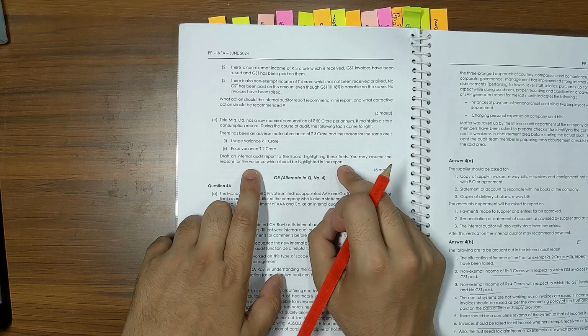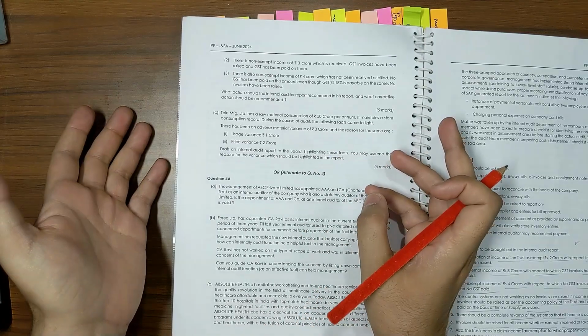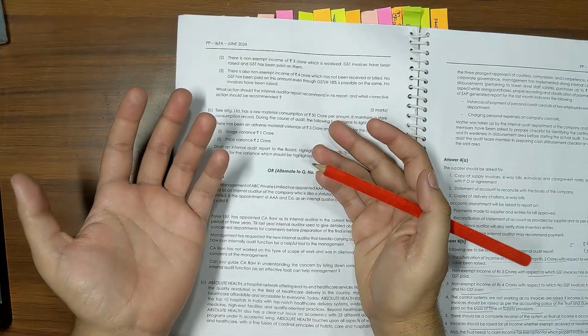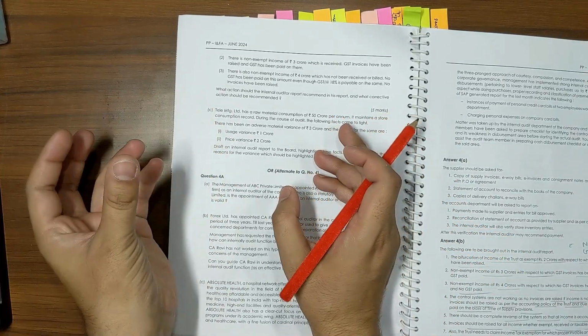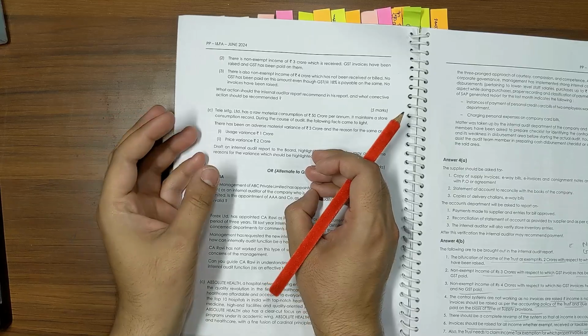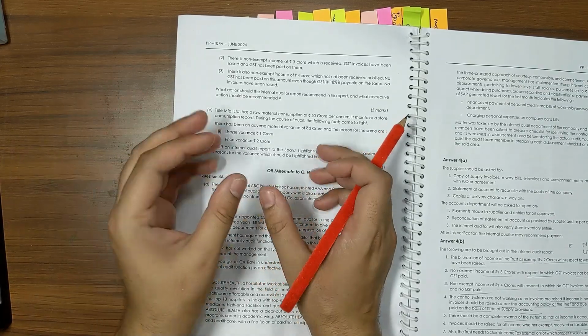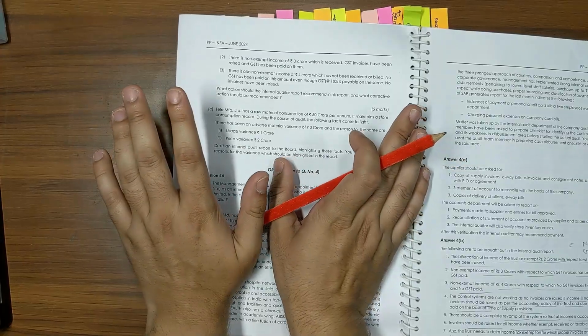Like there is a variance. What could be the reasons for variance in your raw material? Like there can be moisture issues. There can be weightment issues, like the weight machine is not working properly, or there can be a short circuit in the company. Like this kind of reason, any reason you can assume.